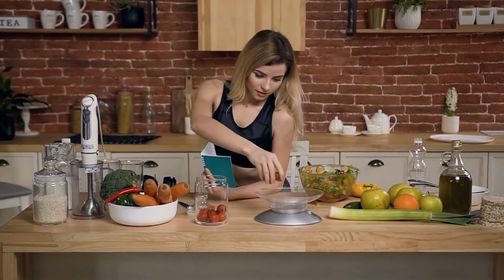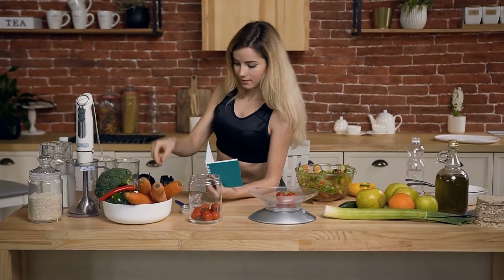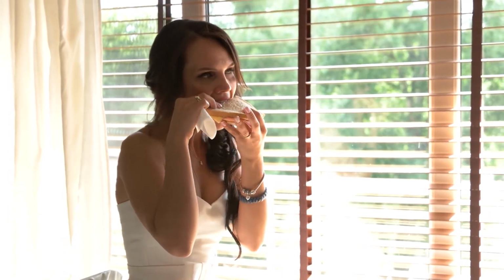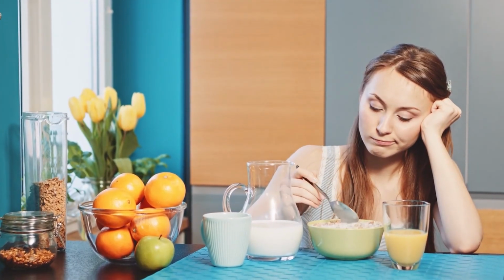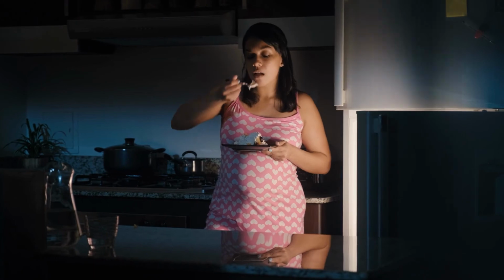To recap, if you want to calculate net carbs for keto, you subtract the food's dietary fiber in grams and any sugar alcohol from the total carbs. Try to stay within the limit of 20 grams of net carbs per day so you remain in ketosis and achieve your health goals.